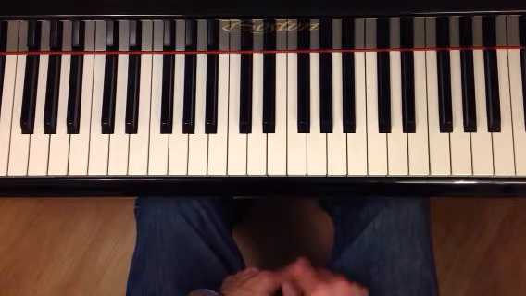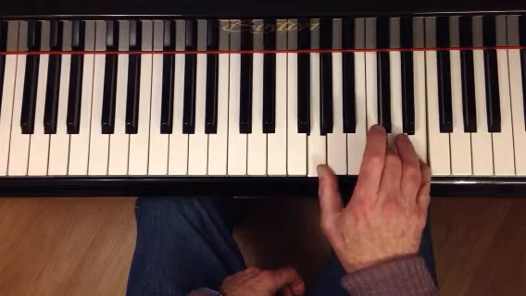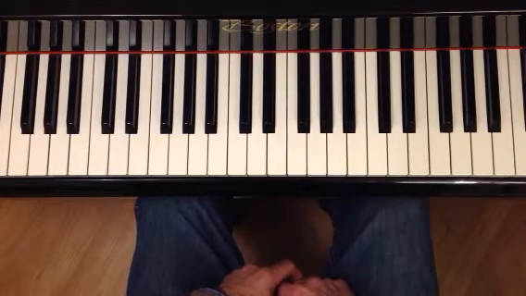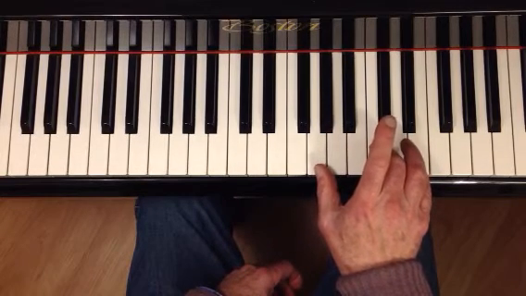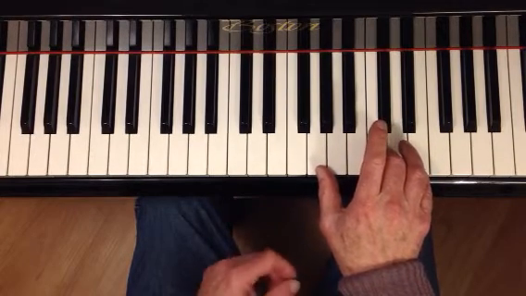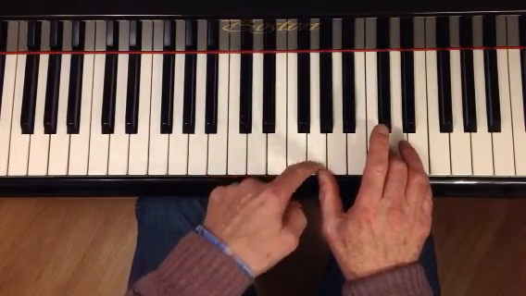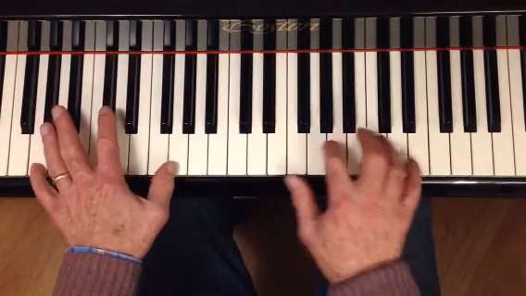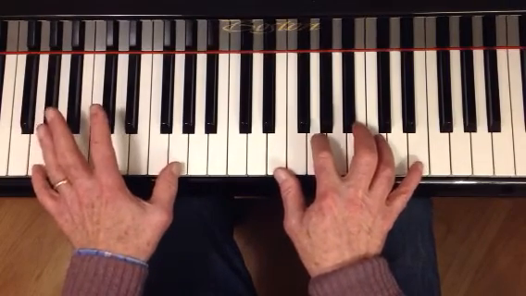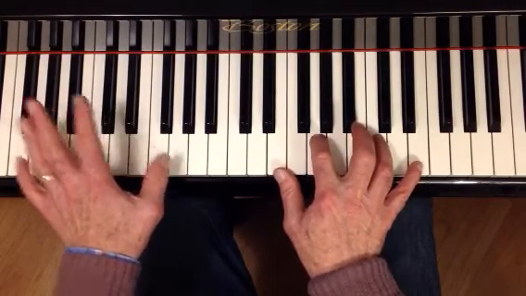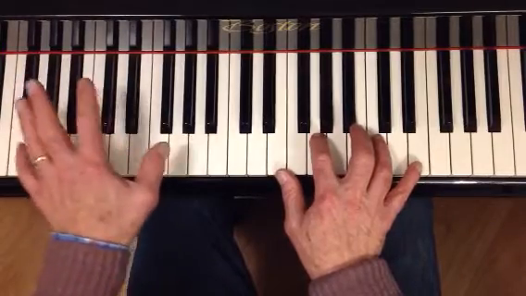One more. Okay, that's a C chord, second inversion. And if I see the bottom note is G, so if I play a G octave down here and I play all of these notes that are in the C chord, this is still a second inversion chord because the bottom note is G.